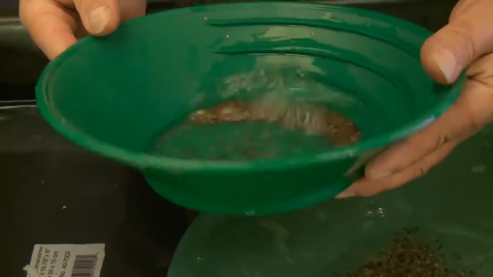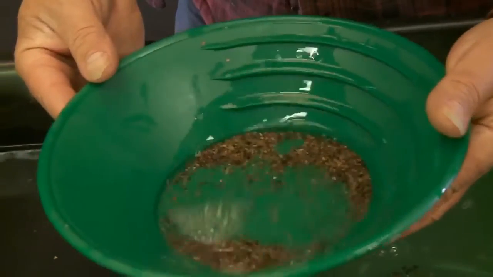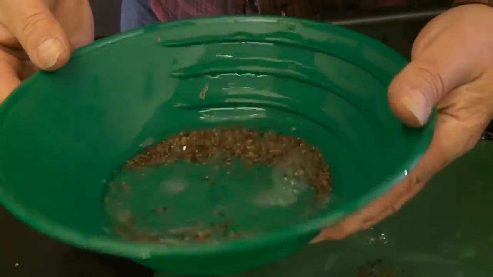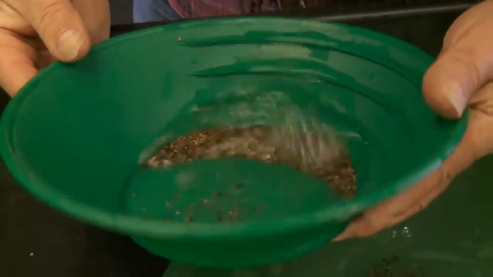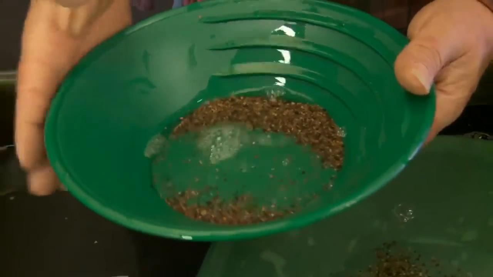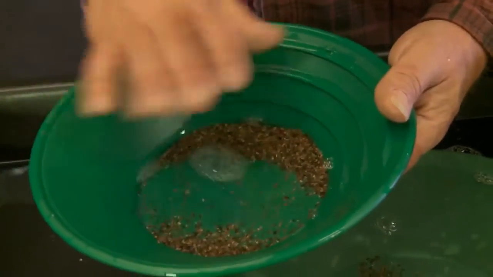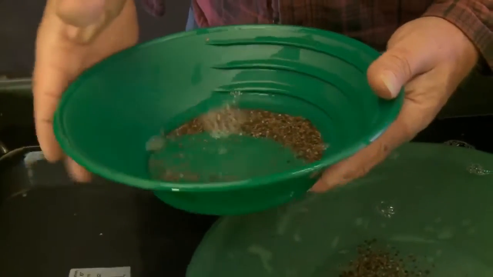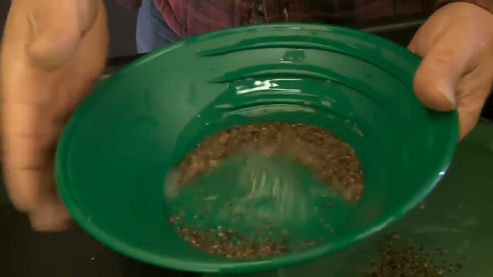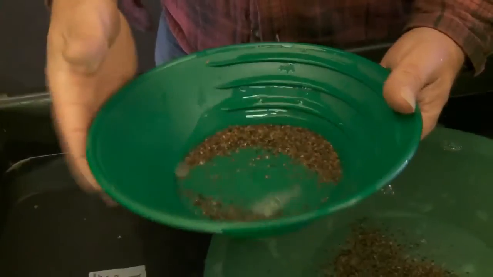Now there's a lot of people that when you watch them pan, and you may do it yourself, you tap the pan. There's a couple of different reasons for tapping the pan. One of them is just a slight bump to help liquefy things. So just a slight bump just to liquefy things, and it'll allow that material to process faster. Okay, that's just a slight bump.